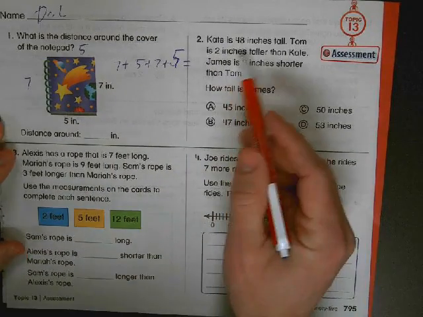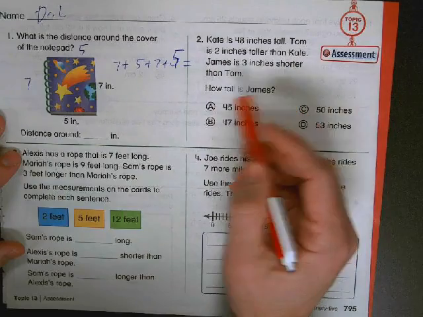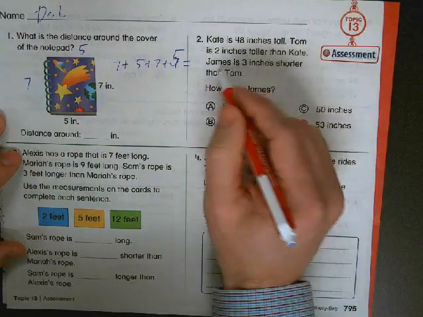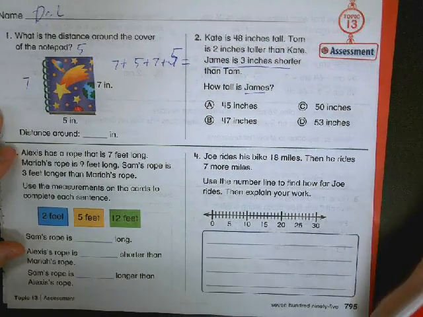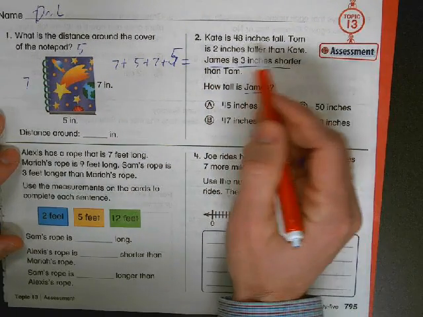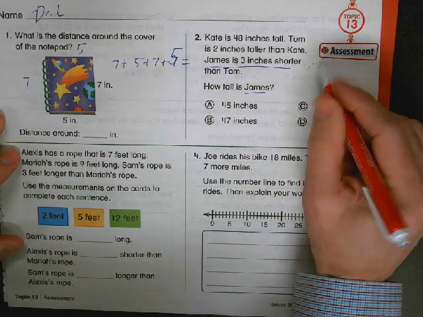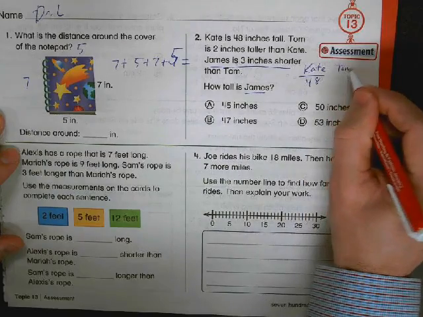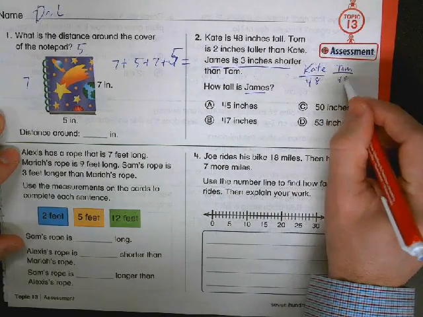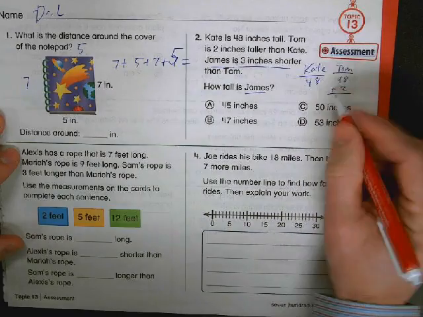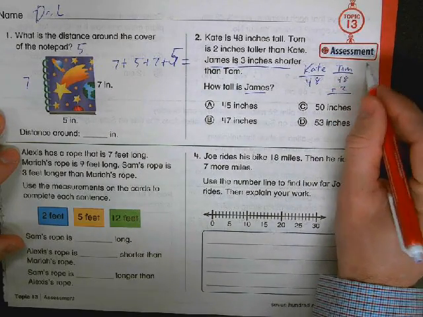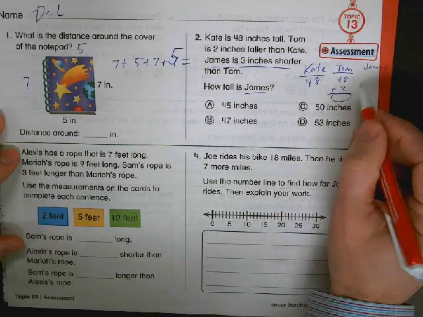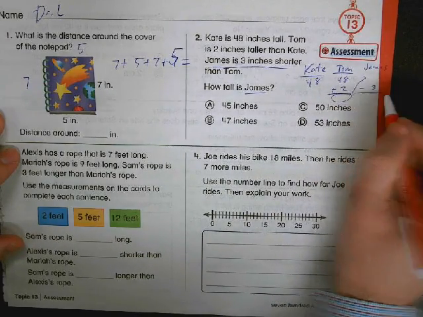And over here it says Kate is 48 inches tall. Tom is 2 inches taller than Kate. James is 3 inches shorter than Tom. How tall is James? So we need to know what James is, but we don't have information to connect the two, so it's a two-stepper. What are the two steps? Well, if Kate is 48 inches tall and Tom is 2 inches taller, Kate is 48. Tom is 48 plus 2. And then James is 3 inches shorter than Tom. So find this out, put it up here, and subtract 3 from it, and that's James's height.